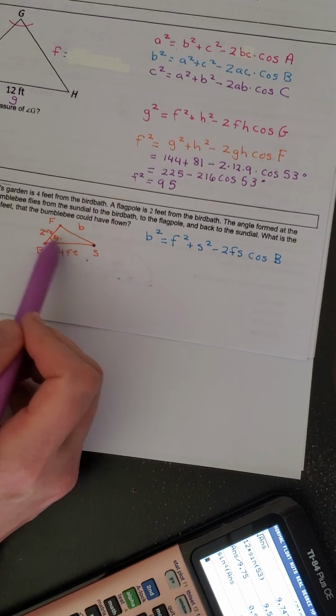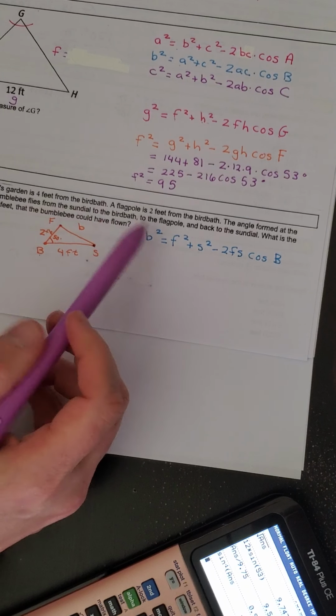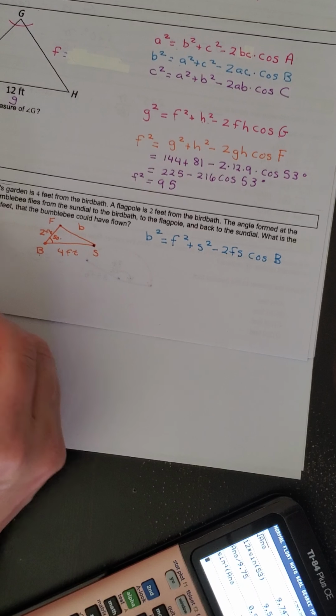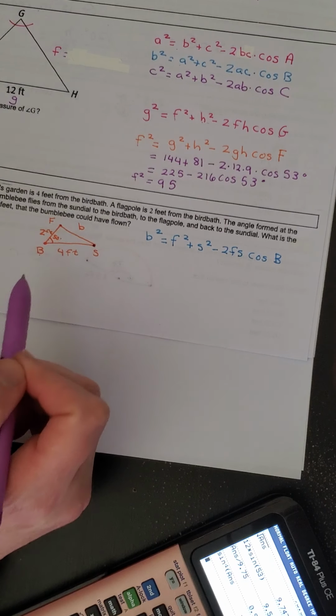Now, obviously, this has to form a triangle, so it wouldn't be 2 feet this way. It would be 2 feet some other direction. You could have put it down, up, whatever. I put it up here. So there's the flagpole. And then it says the angle formed at the birdbath is 50 degrees. So this angle is a 50-degree angle.